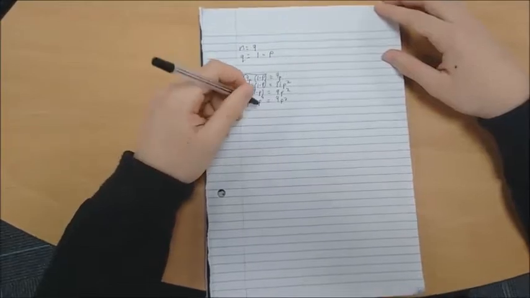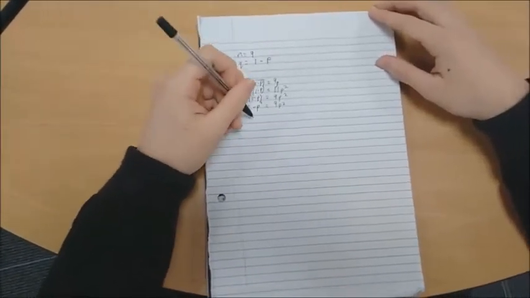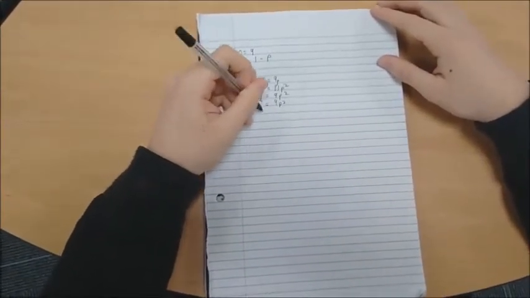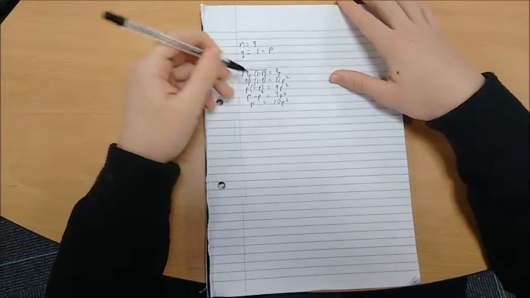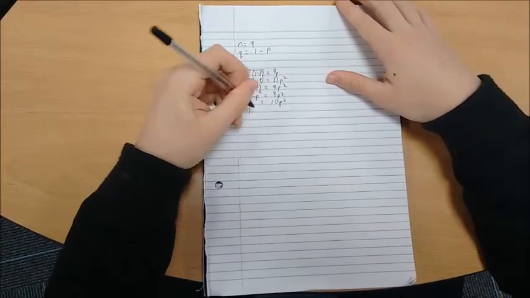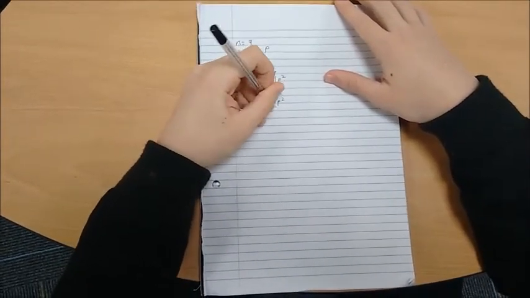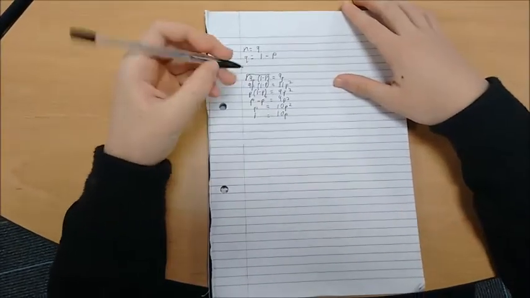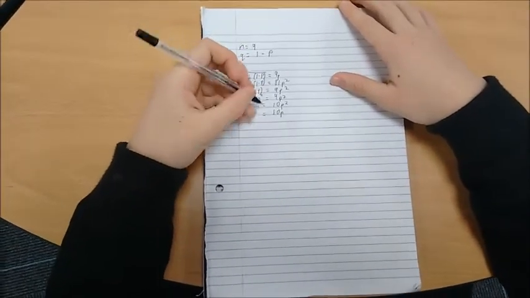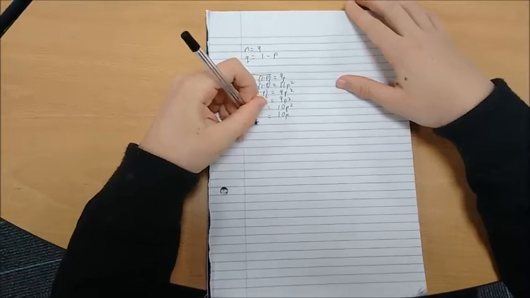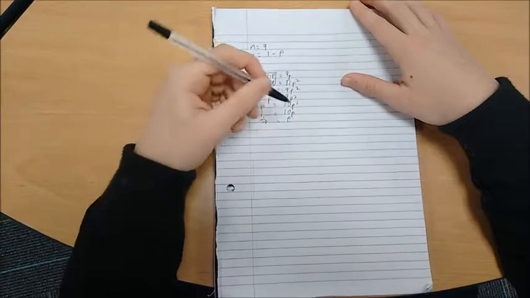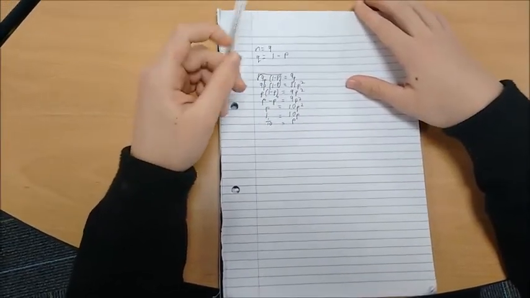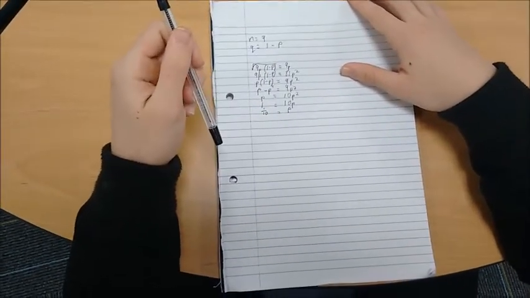And now I'm going to add p squared to both sides, so p equals 10p squared. So now you have to divide by p on both sides, so 1 equals 10p, and now you can divide both sides by 10, so 1 divided by 10 equals p. So p equals 0.1, which is the probability of it happening.